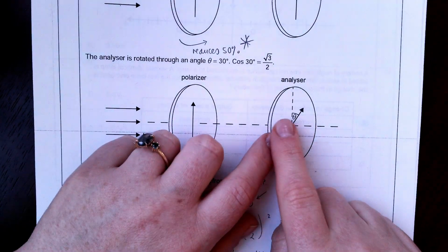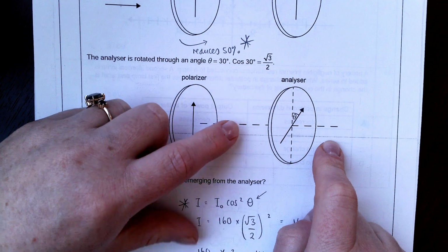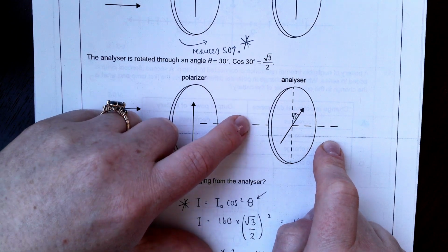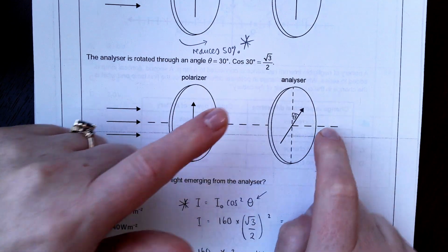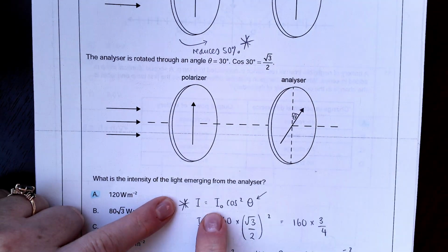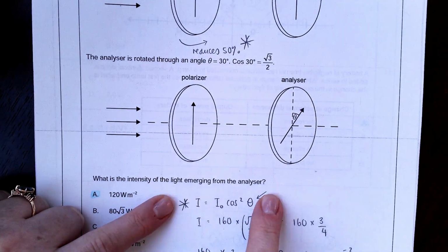Well, we know that the intensity of light compared to the original value before it passes through the analyzer is given by I is equal to I naught cos squared theta. That's in your data booklet.